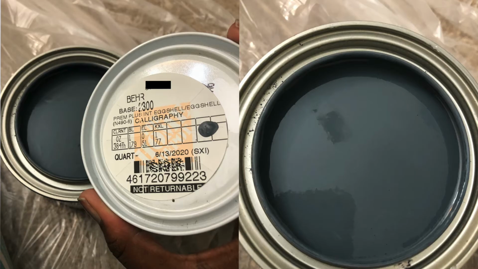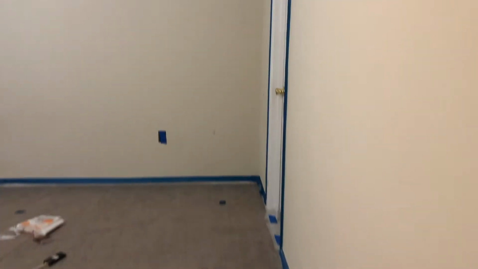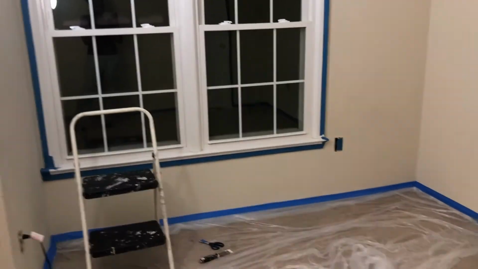So I taped my wall with this blue Scotch tape, which I absolutely did not like because the paint would seep through, the tape didn't stick for long periods of time, and it was just really, really bad.